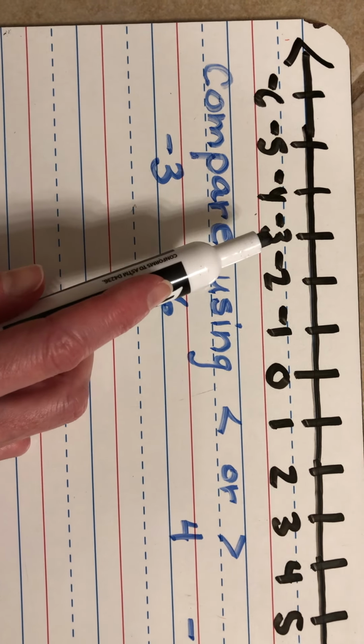Some vocabulary you need to know: the term additive inverse. The term additive inverse just means the same thing as saying the opposite. So if you are asked for the additive inverse of 5, it would be -5. And sometimes they will use the word opposite. One thing about additive inverses is that when you add them together, you're going to get 0.